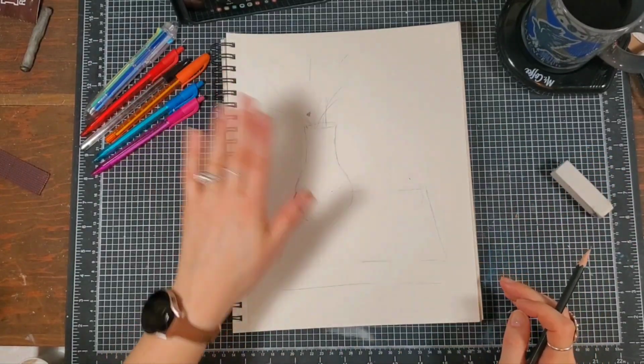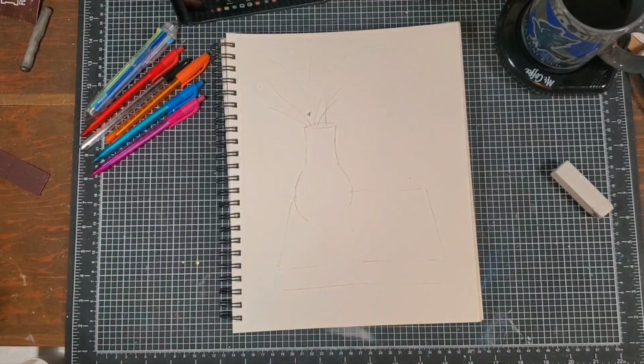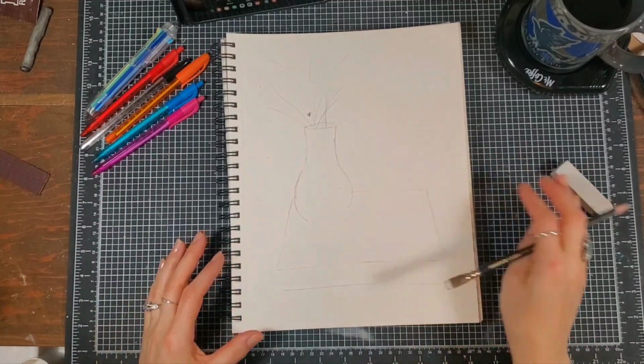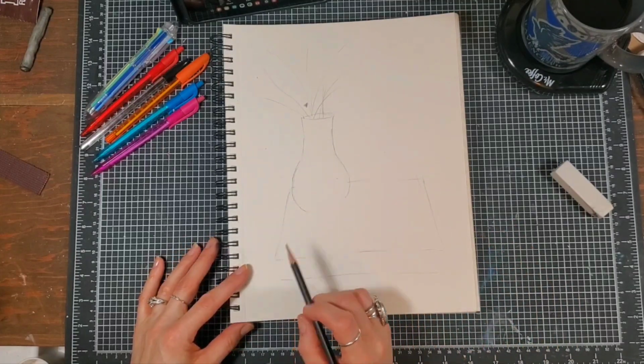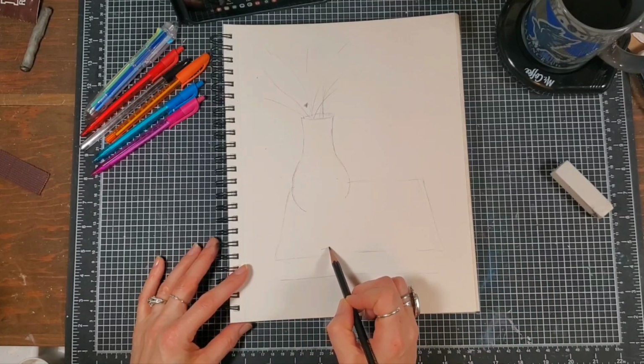You'll have to, at the end, wait to erase your pencil lines because the pen stays wet for a little while. So I made a challenge for myself here with this little footed clock.